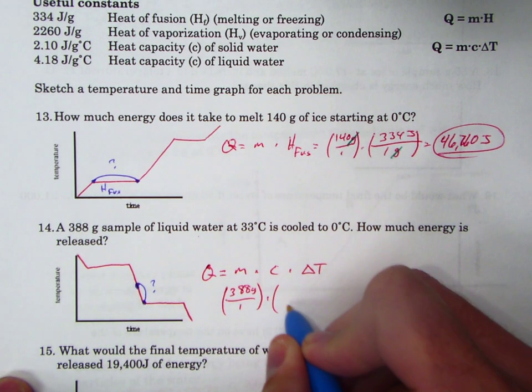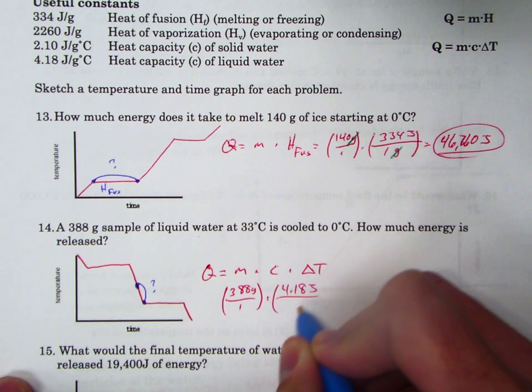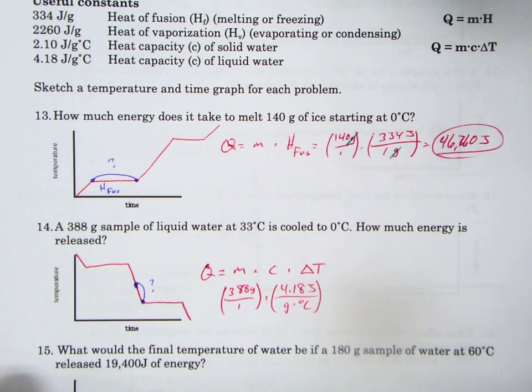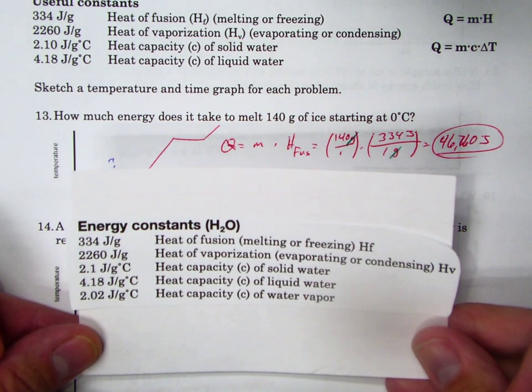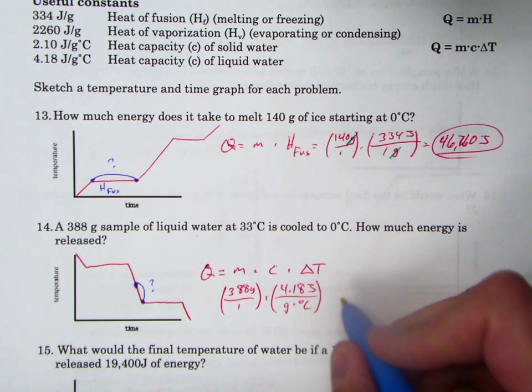Since we are dealing only with water, it's 4.18 joules per gram times degree Celsius. Now, remember, this is our heat capacity of liquid water. This is a standard that we've been using, that we got the heat capacity of just liquid water.